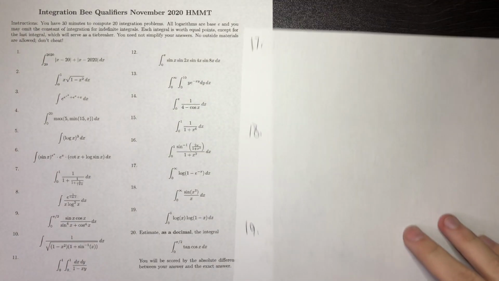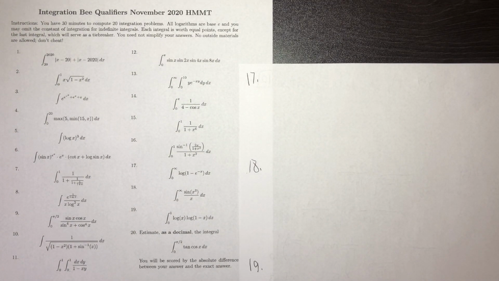Moving on to question number 17, we have the integral from 0 to infinity of log of 1 minus e to the negative x dx. Now, when I see this, I immediately want to use the series expansion for log of 1 minus e to the negative x, because otherwise I don't know an easy way to integrate this.